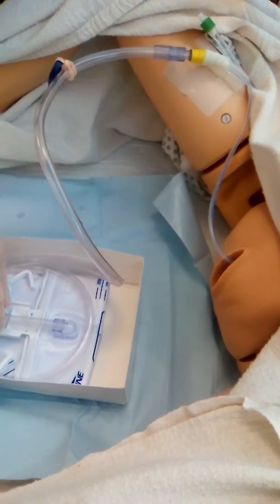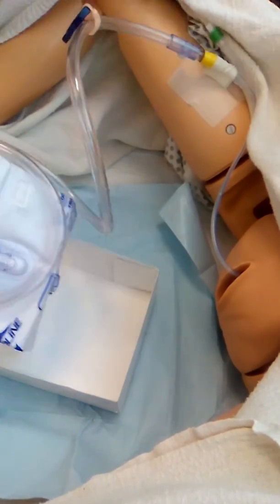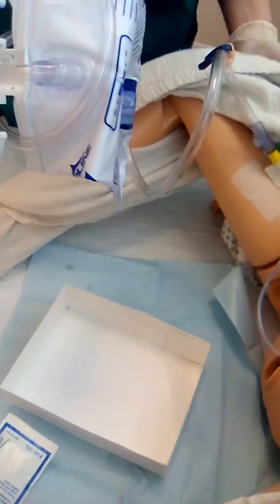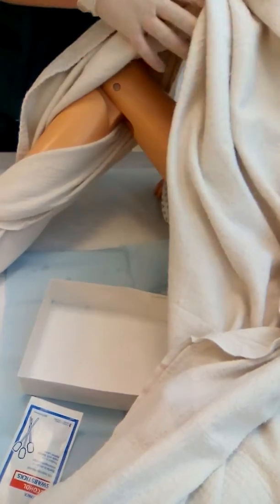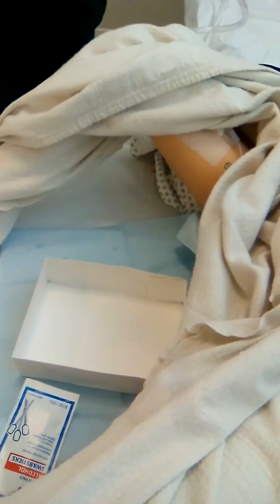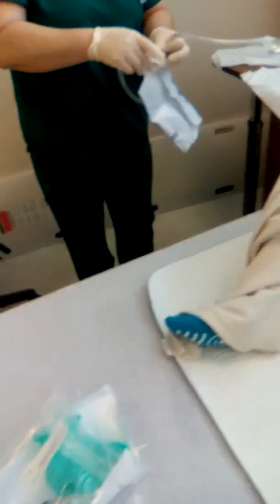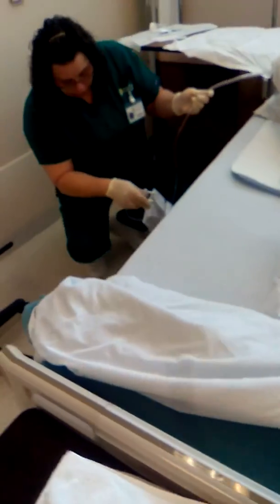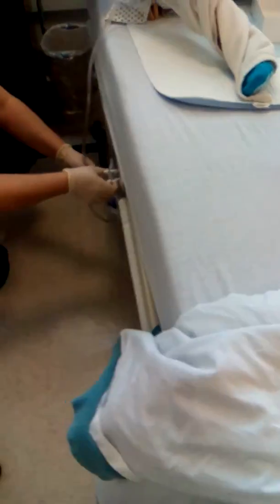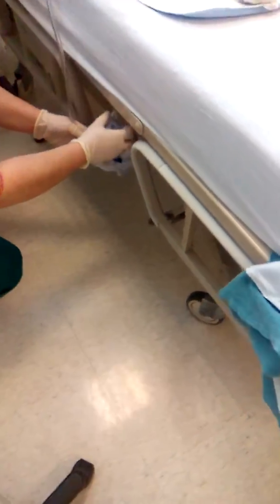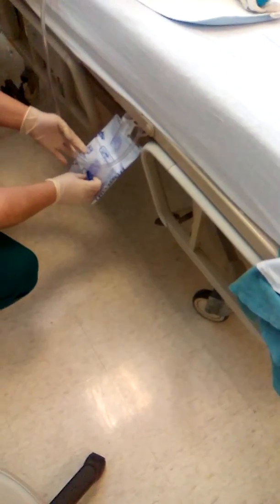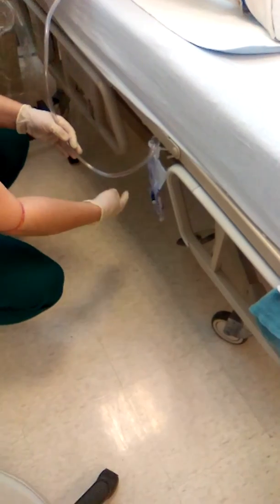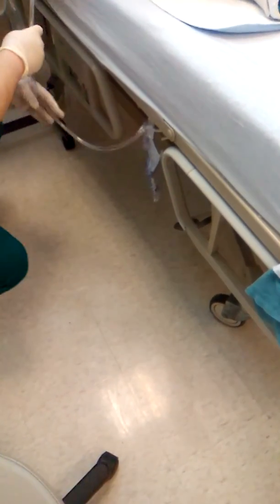I will then connect my drainage bag to the bed frame. I would ensure that it does not touch the floor and that it is not hooked to any side rails, and double check to make sure my port is closed.